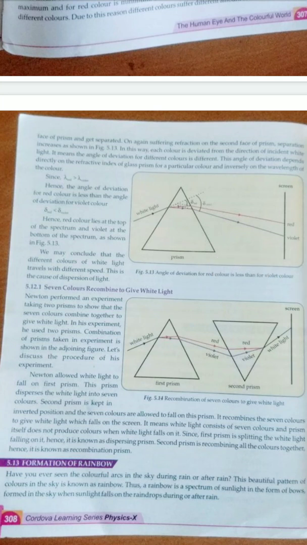The light gets separated and again suffers refraction on the second face of the prism. So the angle of deviation of red color is less than the angle of deviation of violet color. Red color lies at the top of the spectrum and violet at the bottom, as shown. We may conclude that different colors of white light travel with different speeds, and this is the cause of dispersion of light. So we can say the 7 colors recombine to give white light, and white light consists of 7 colors, so splitting through the process of dispersion shows us 7 colors.